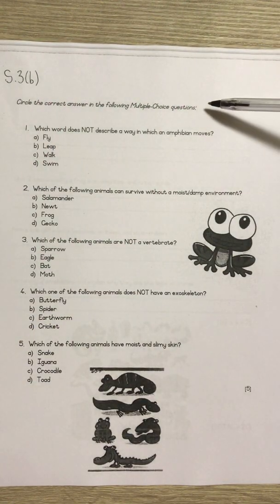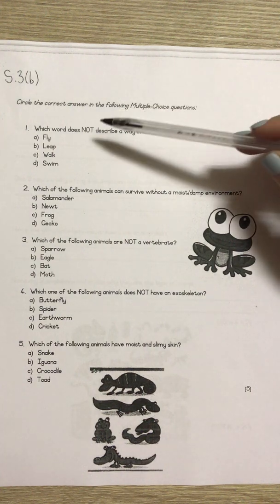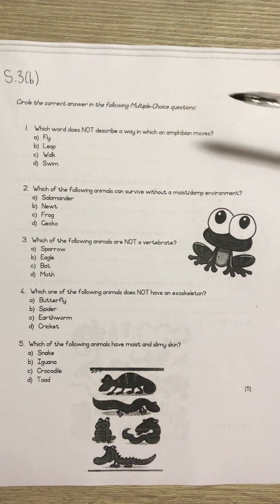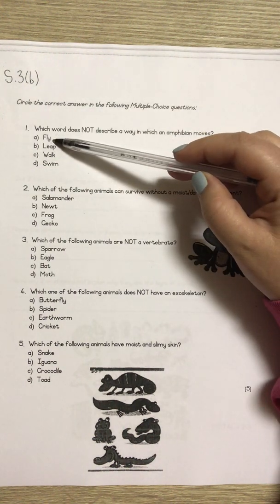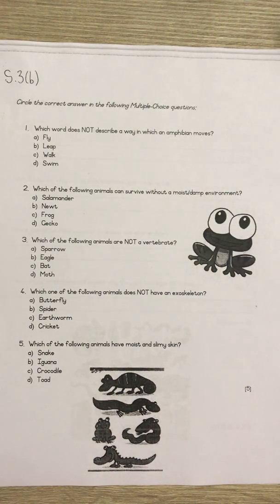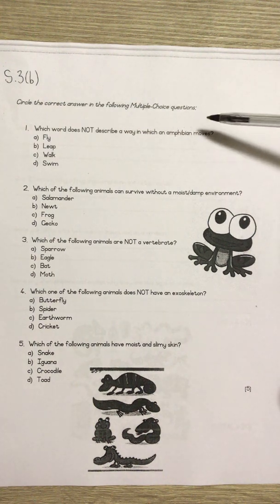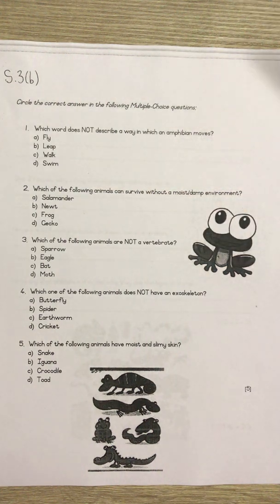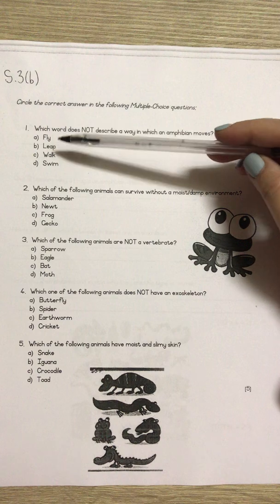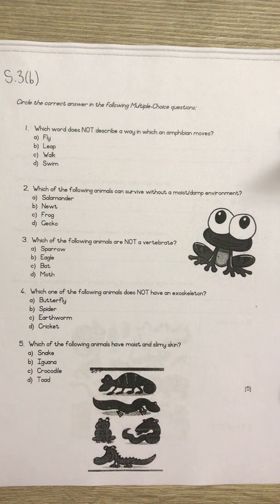Next page. Circle the correct answer in the following multiple choice questions. Let's have a look. Number 1. Which word does not describe a way in which an amphibian moves? Is it fly, leap, walk, or swim? So one of these ways does not describe how an amphibian can get from one place to another. Which one of those can an amphibian not do?